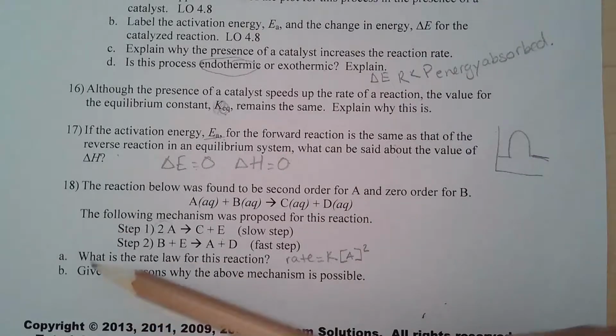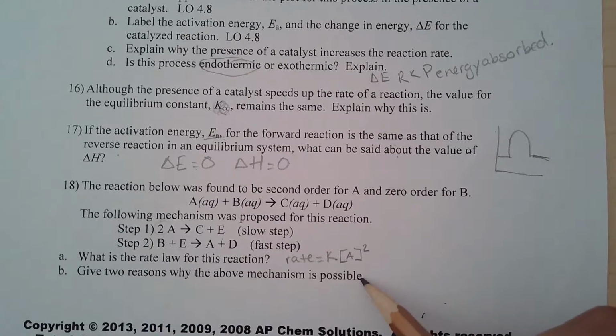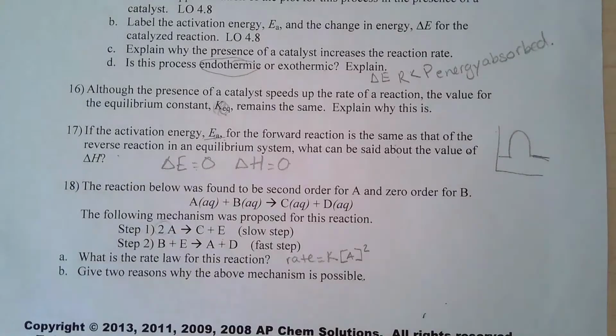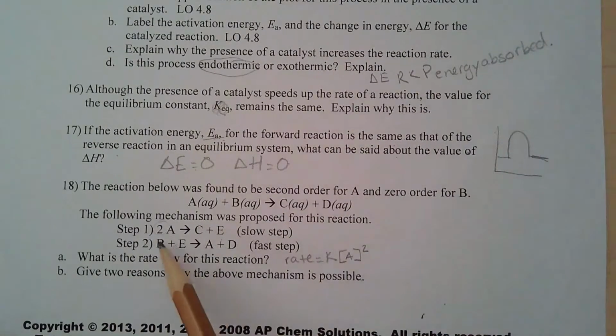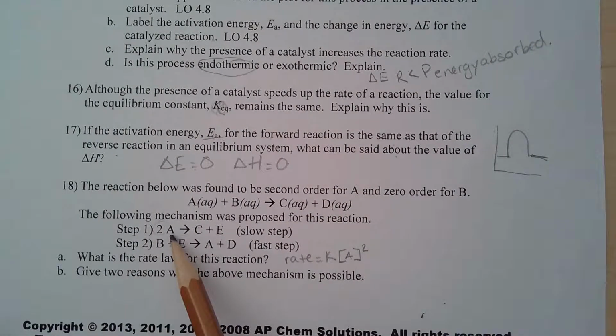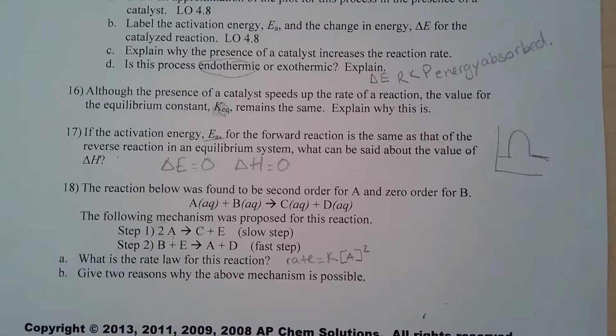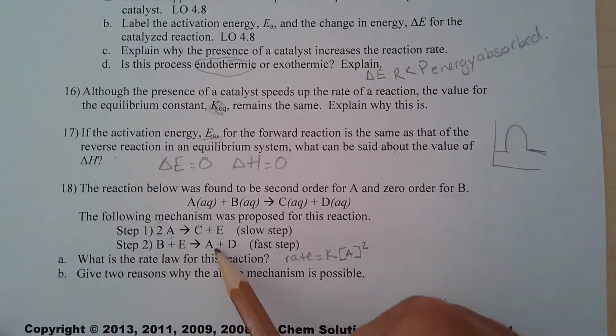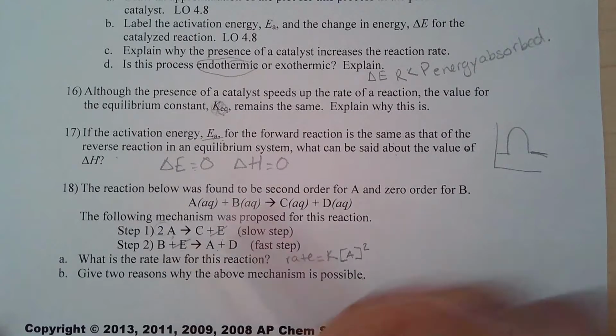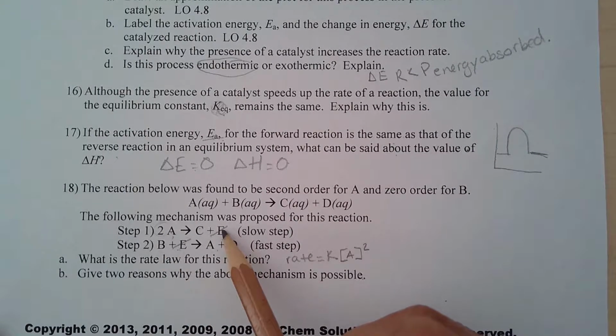Then we have to give 2 reasons why the above mechanism is possible. This mechanism is possible because when the 2 reactants are added together, when you add this plus this, E cancels out.